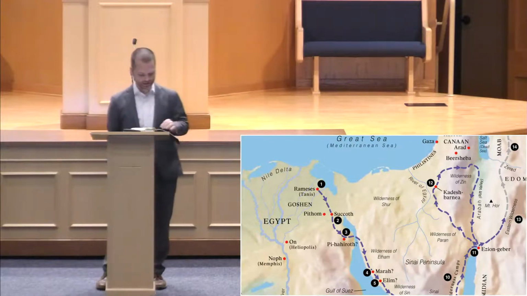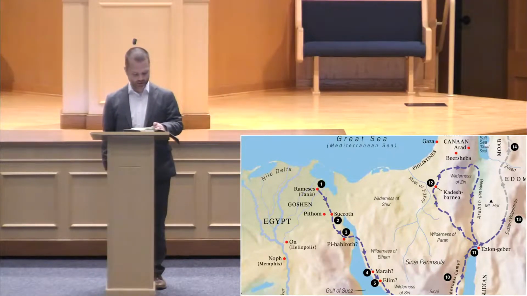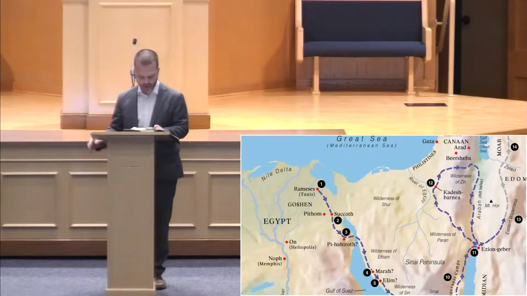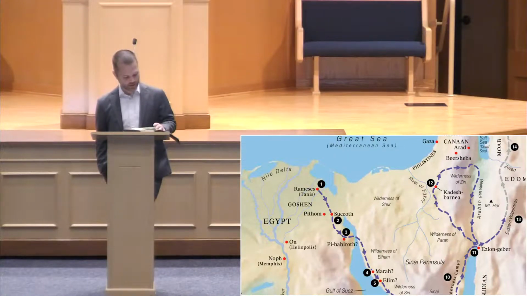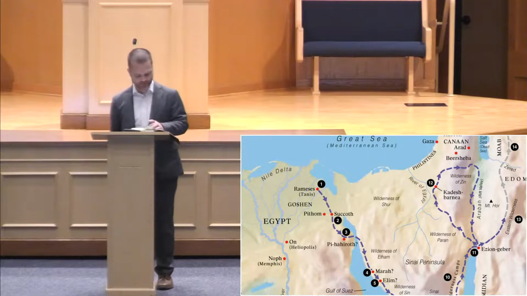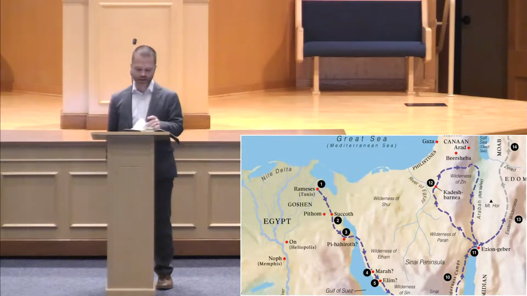Verses 8 through 10. The Lord hardened the heart of Pharaoh, the king of Egypt, and he gave chase after the sons of Israel who were going out boldly. Then the Egyptians chased after them with all the horses and chariots of Pharaoh, with horsemen and his army, and they overtook them camping by the sea near Pi-hahiroth in front of Baal-zephon. As Pharaoh drew near, the sons of Israel looked, and behold, the Egyptians were marching after them, and they became frightened. So the sons of Israel cried out to the Lord.